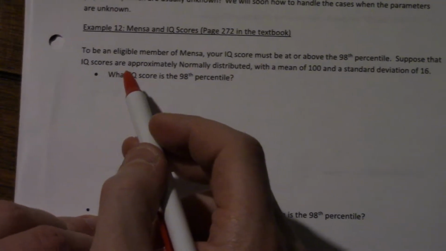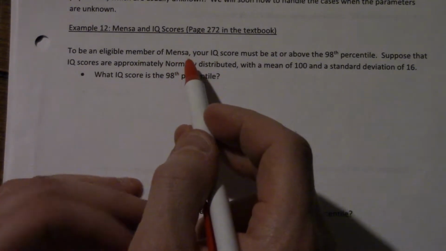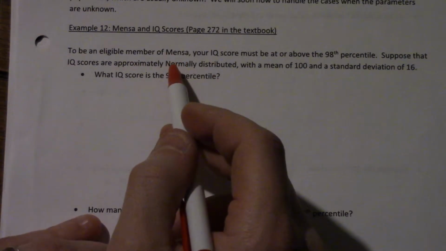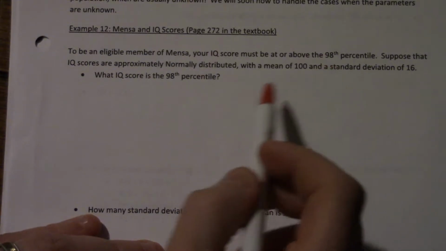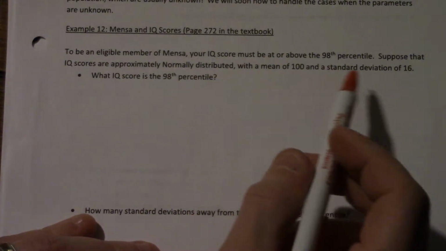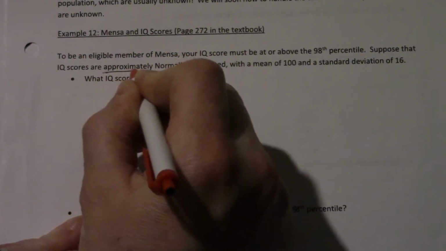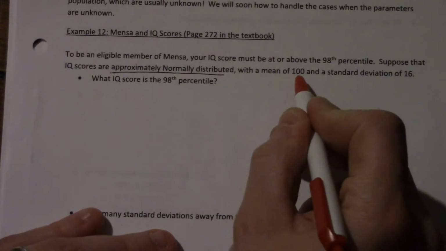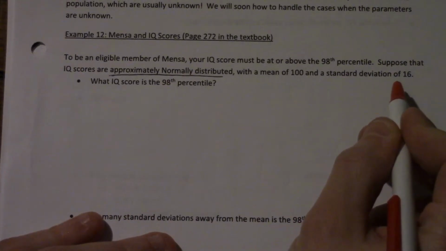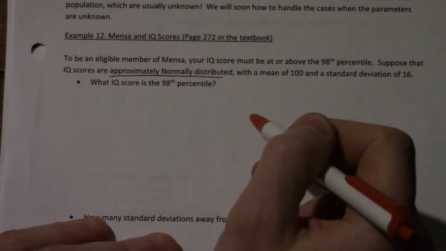So let's do another example. To be a member of Mensa, which is like a group of smart people that, I don't know what they do, smart people stuff, I guess, your IQ score has to be at or above the 98th percentile. Pretty high, I guess. Suppose that IQ scores are approximately normally distributed, so that's nice to know, with a mean of 100 and a standard deviation of 16. We want to know what IQ score is the 98th percentile.